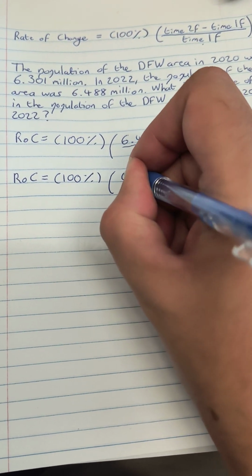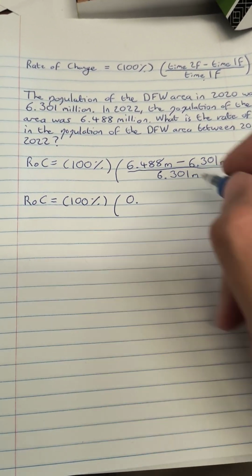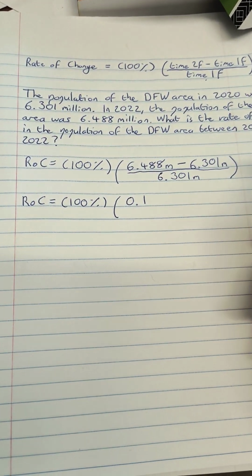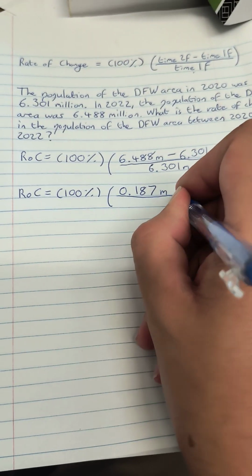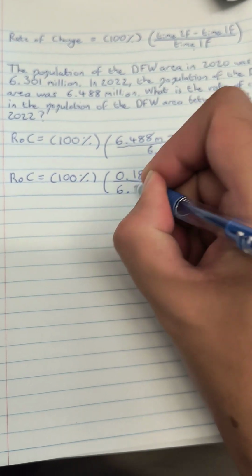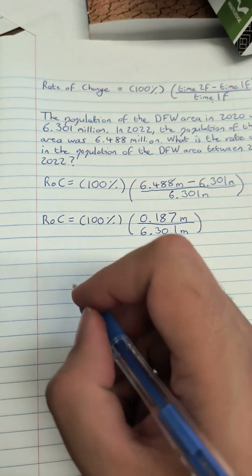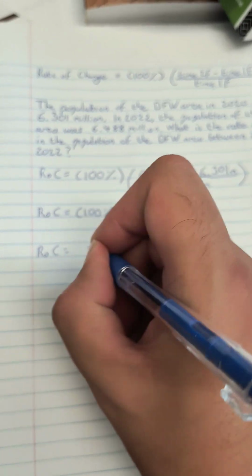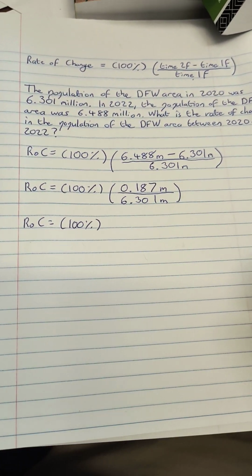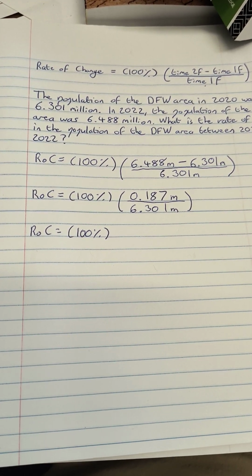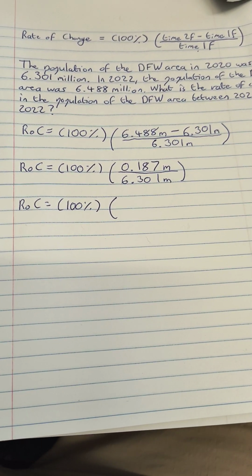So if we subtract that 6.301 million from 6.488 million, we end up with 0.187 million over 6.301 million. Okay, so then we can move on to our next part and divide 0.187 million by 6.301 million. So let's go ahead and put that into our calculator to find out what that is.